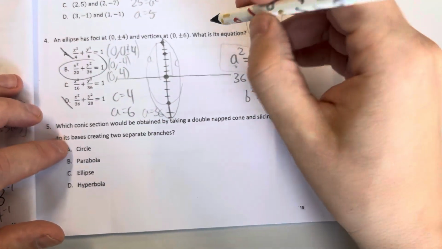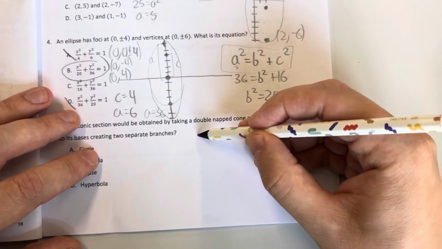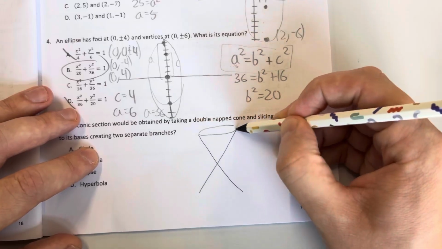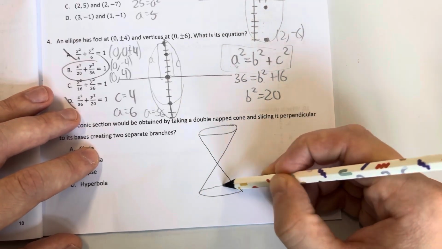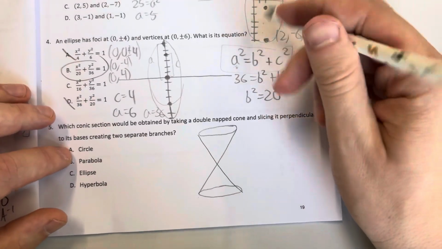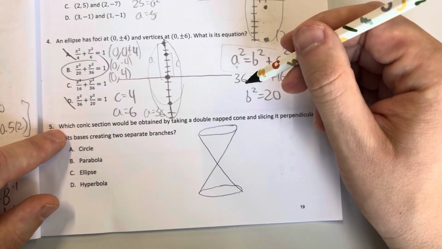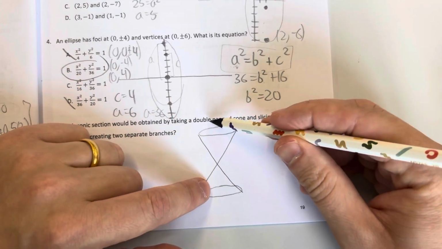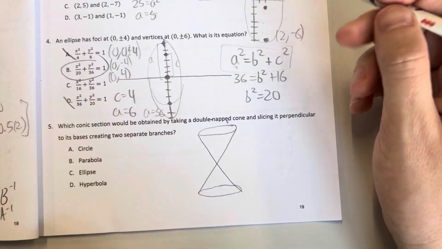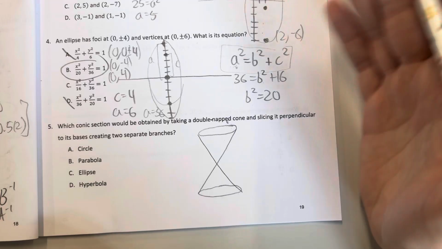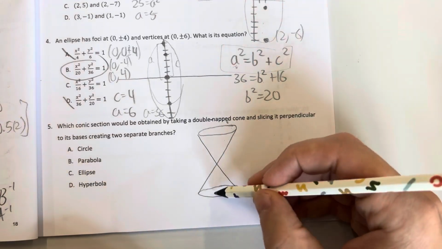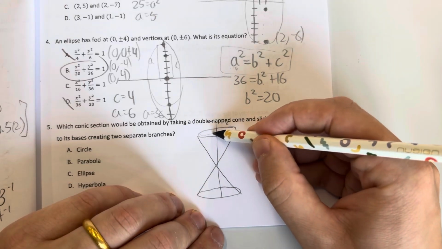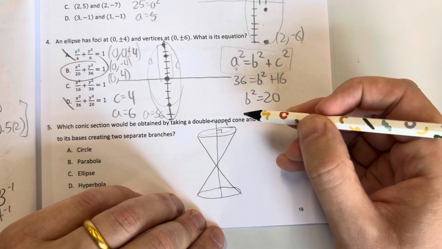So a brief aside here: remember the point of conic sections is they come from the cones. Look at that sketch. I think I'd be better at it by now, but I'm not. Which conic section can be obtained by taking a double-napped cone? There we go, right? Top nap, bottom nap, double-napped. And slicing it perpendicular to its bases. So here's a base. If that's the diameter of the base, we want to go perpendicular.